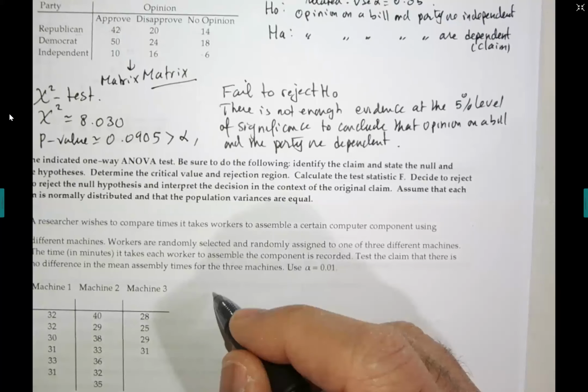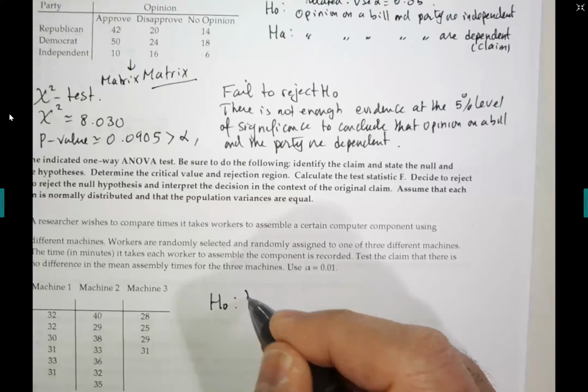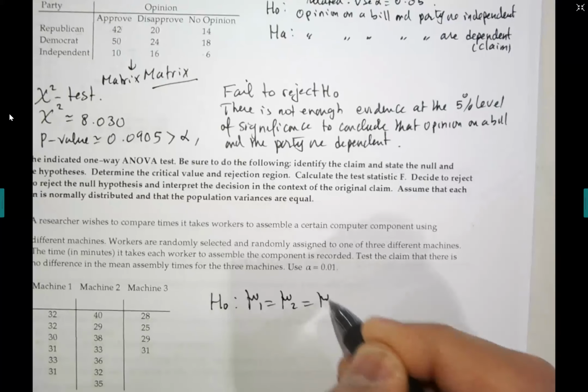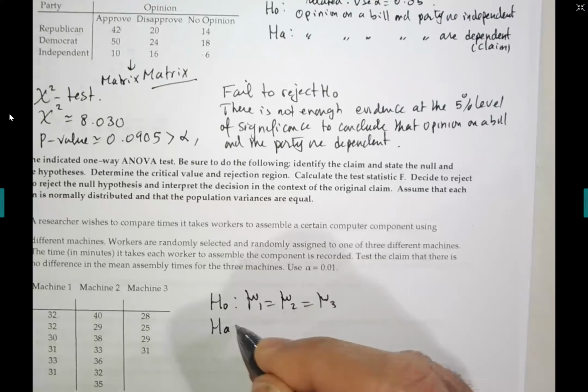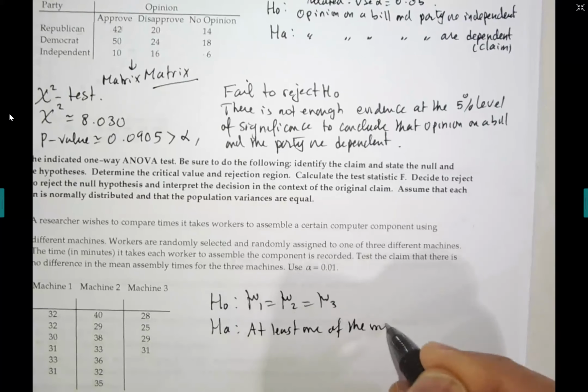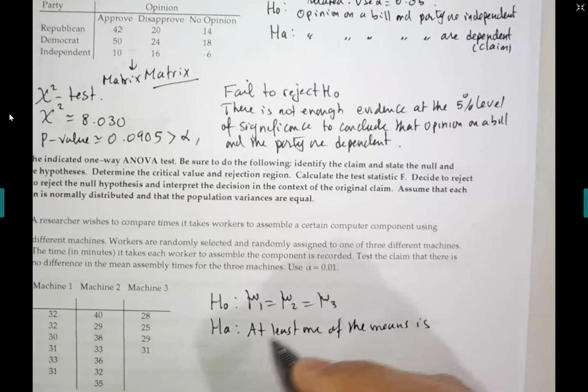So H0, how many means? I got 3 of them. HA, I do not change this one: at least one of the means is different from the others.